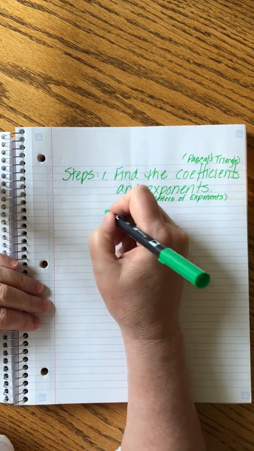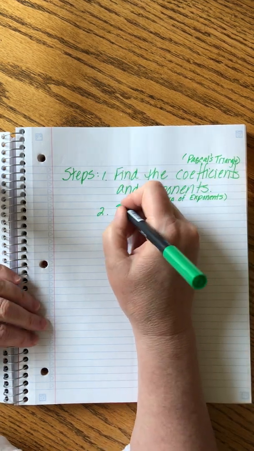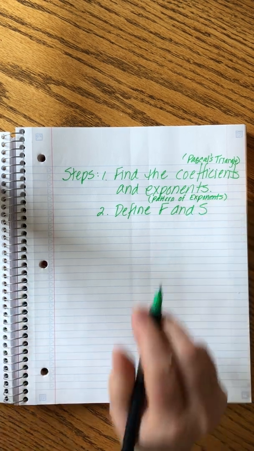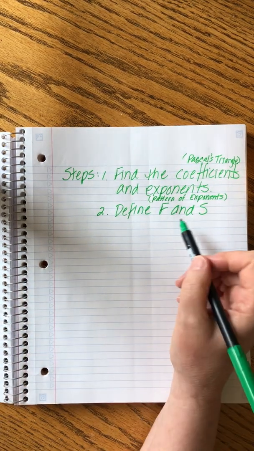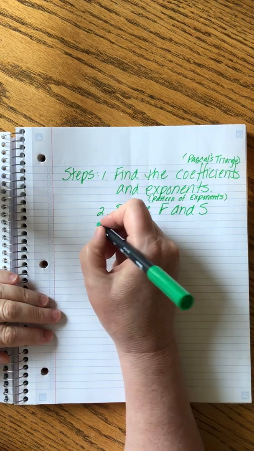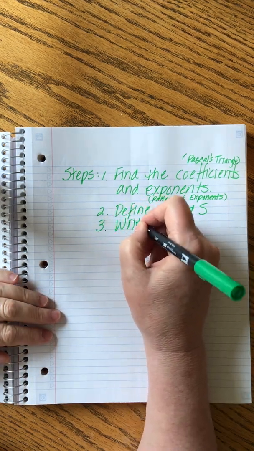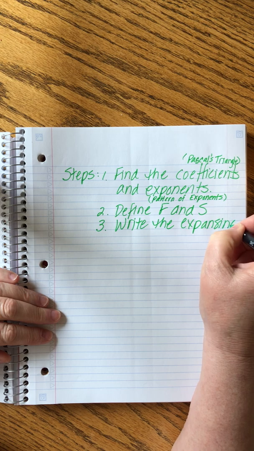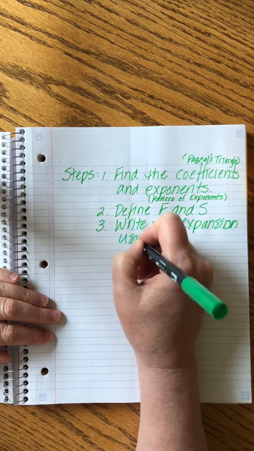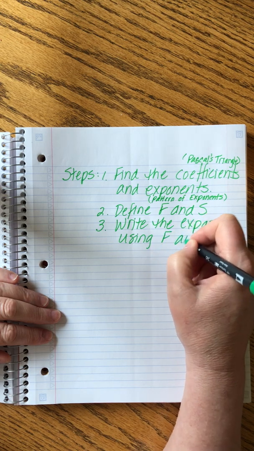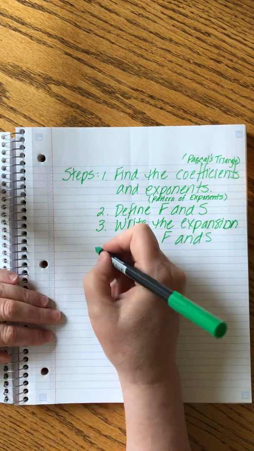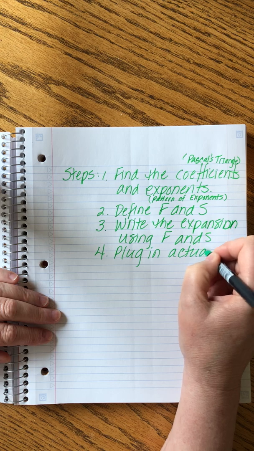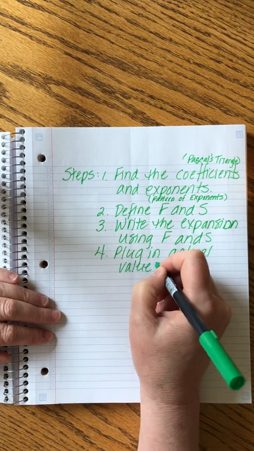That's the first step. Second step, define F and S. We remember what they're equal to, but we set those more complex meanings aside, and we're just going to use F and S. Then we write the expansion using F and S, and then we plug in the actual values and simplify.